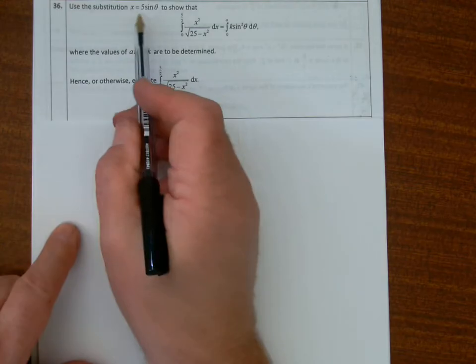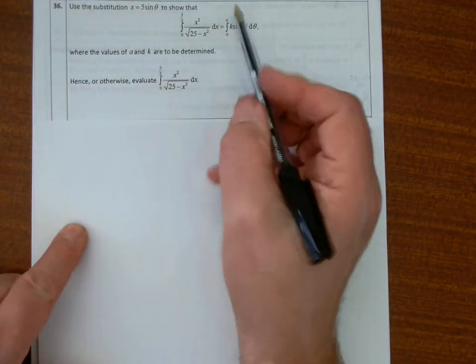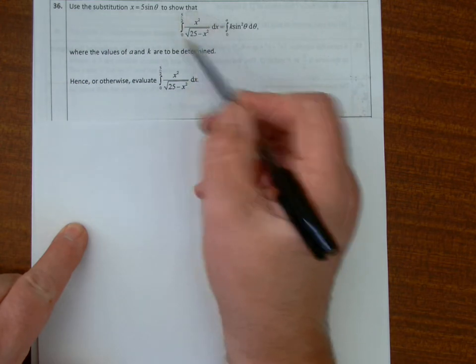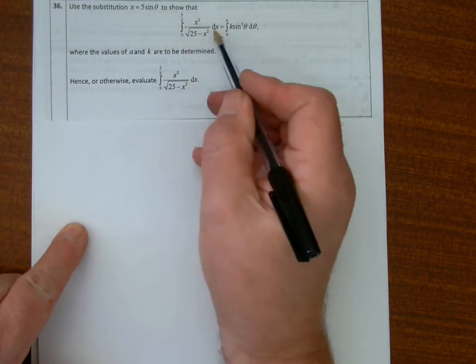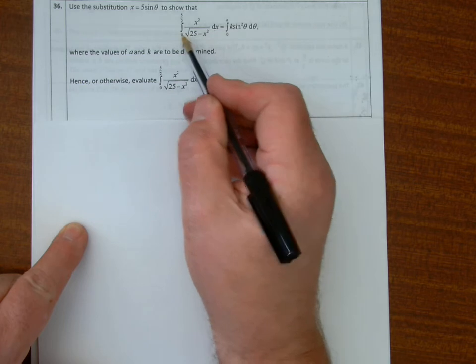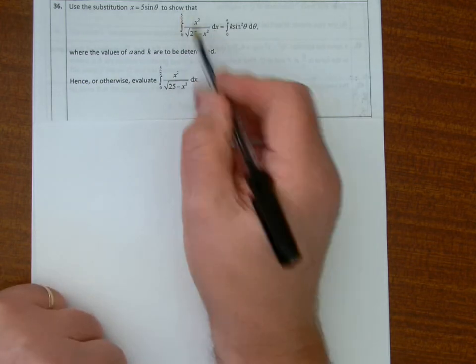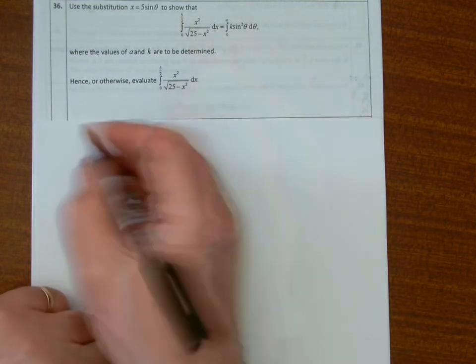Okay, so my substitution is x is 5 sine theta. So I need to change an integration involving the x's. It's integrating with respect to x. These are x limits here. I have to change everything into theta.